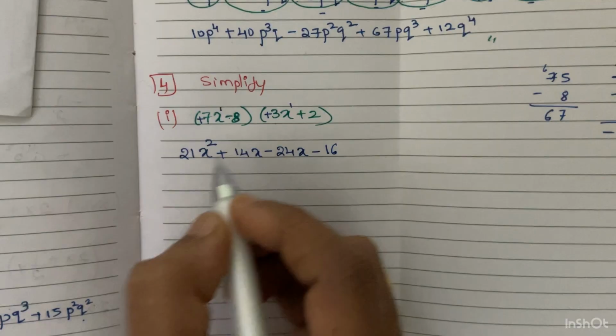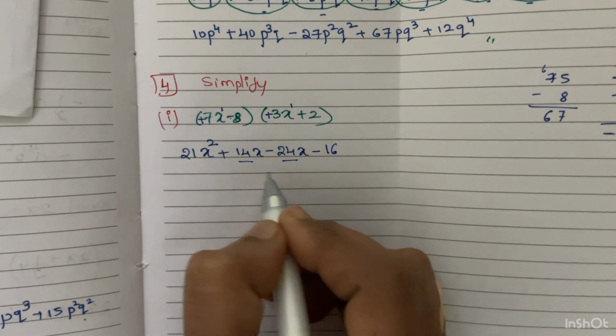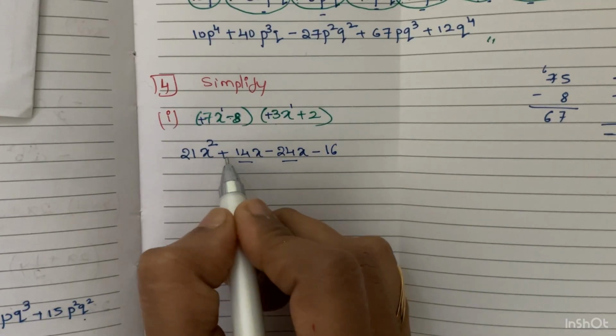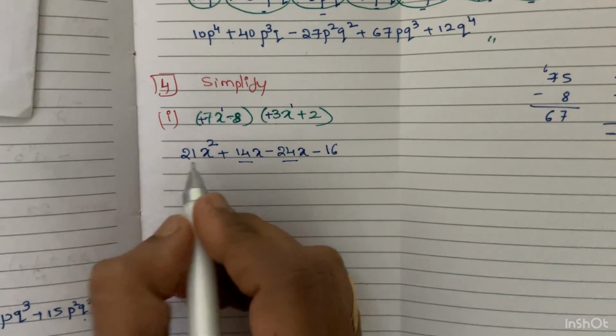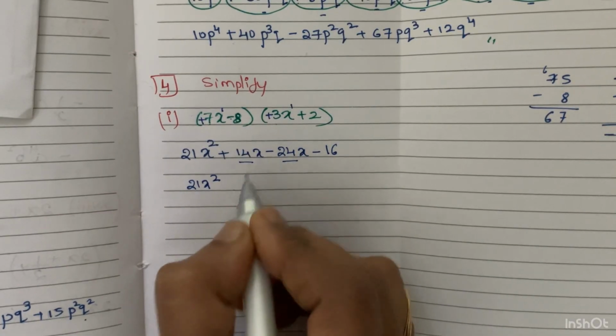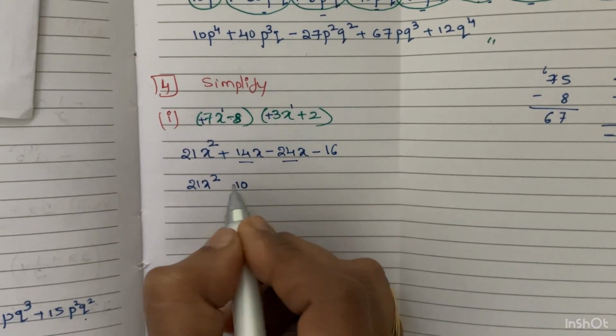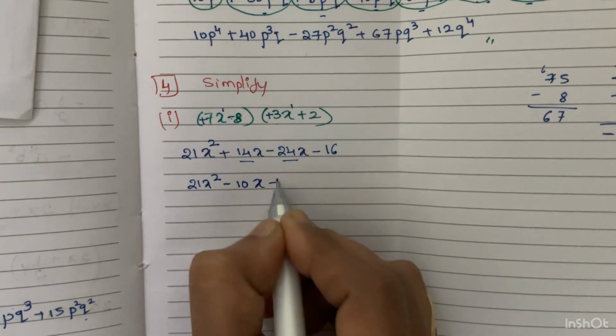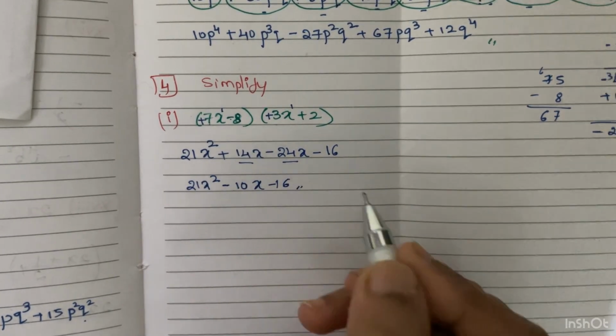Now look at this, we have like terms here. Here it is x and here it is x, but the terms have unlike signs, so we need to subtract. Before that, let me write 21x square as it is. Here we need to subtract 24 minus 14, which is 10, and the bigger number carries the negative sign, that is minus 10, and the variable x, and minus 16 here. So this is the answer.